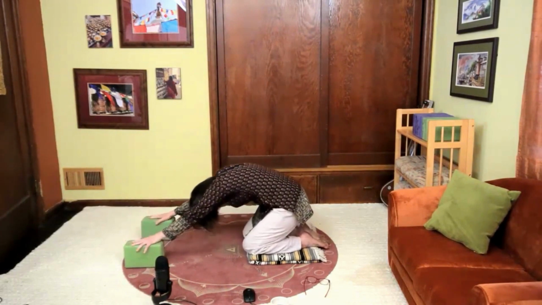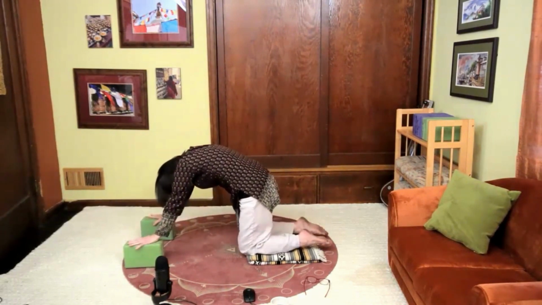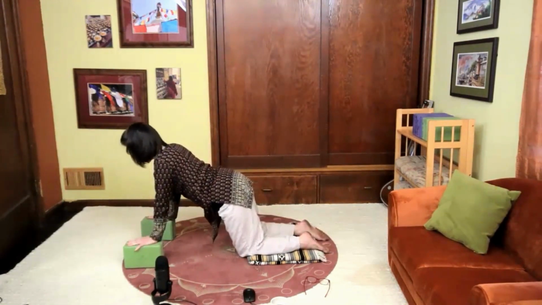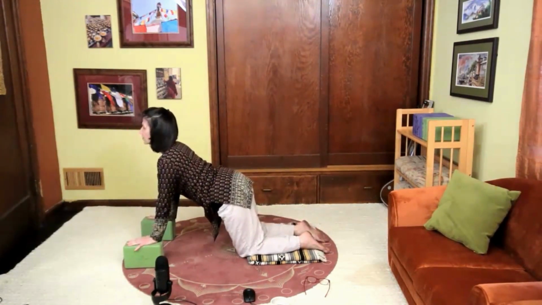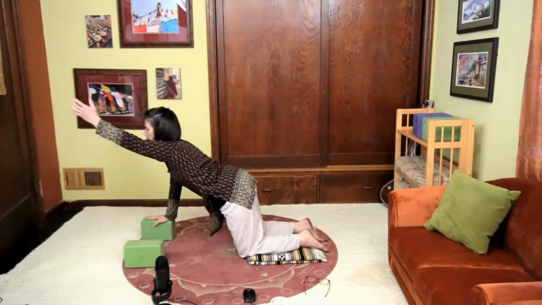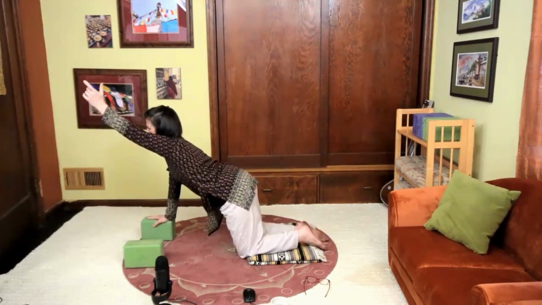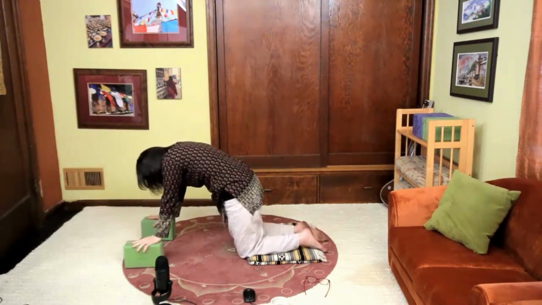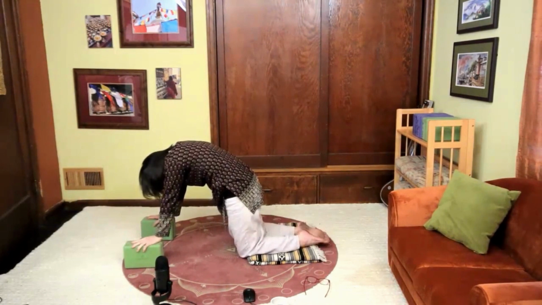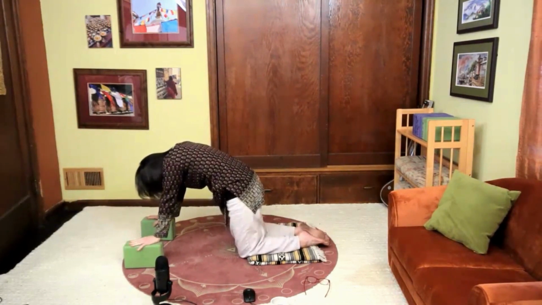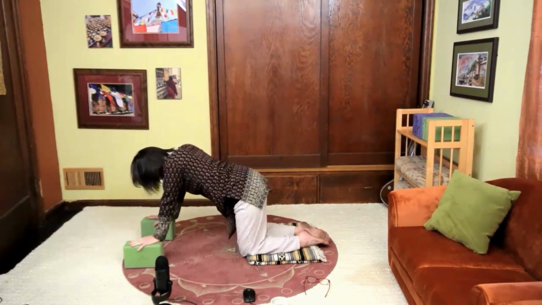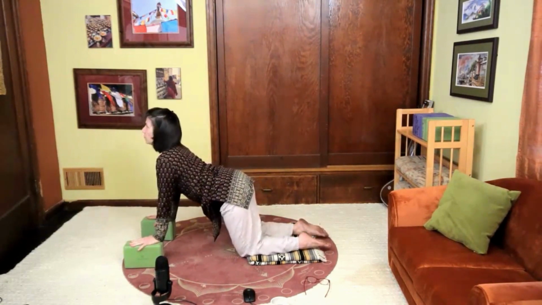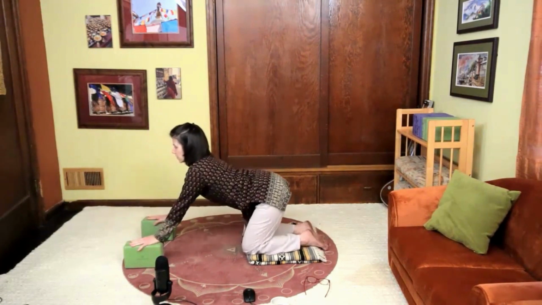Inhale to cat. Exhale, cow pose. We're going to stay in the cow pose, stay for the exhale to complete. Then inhale, raise your right arm. Exhale, press into cat pose. Inhale to cow pose. And exhale back to child's pose.